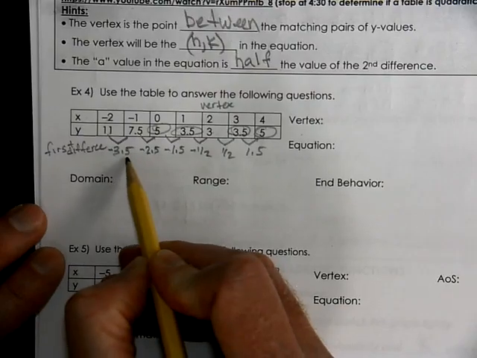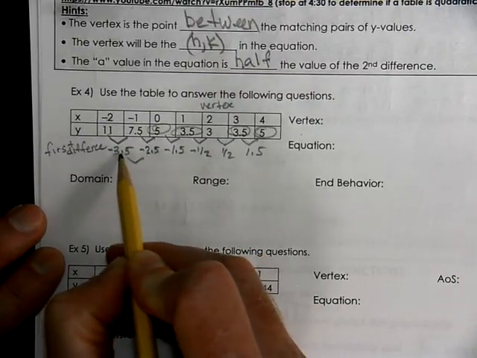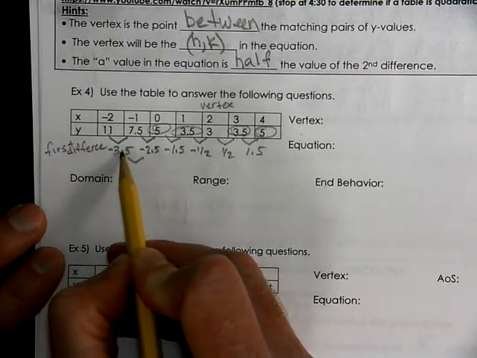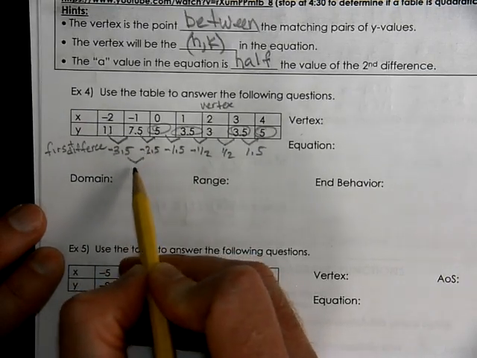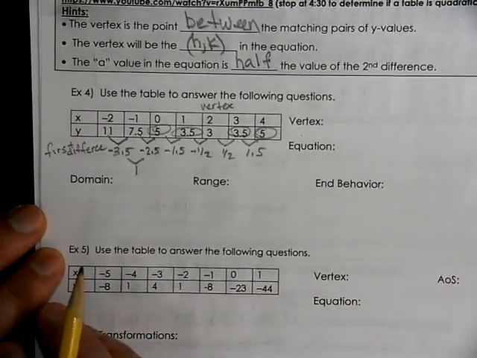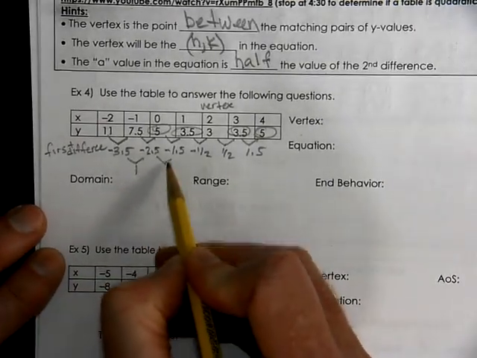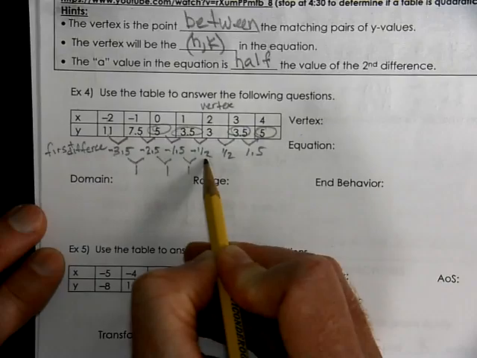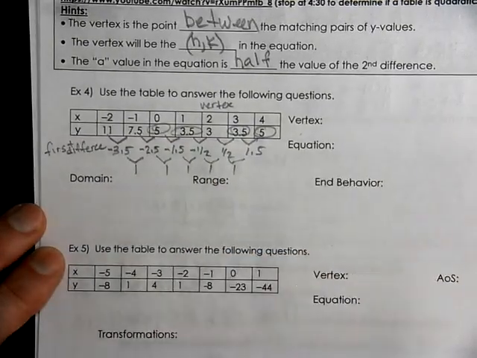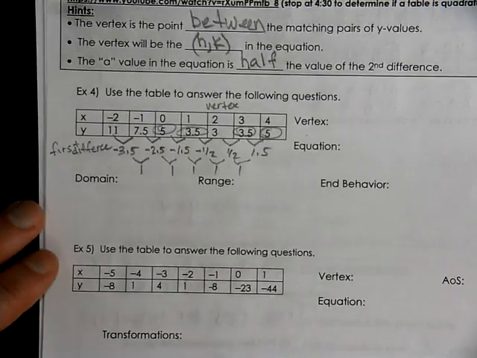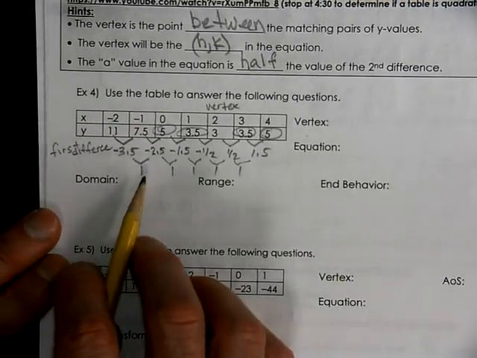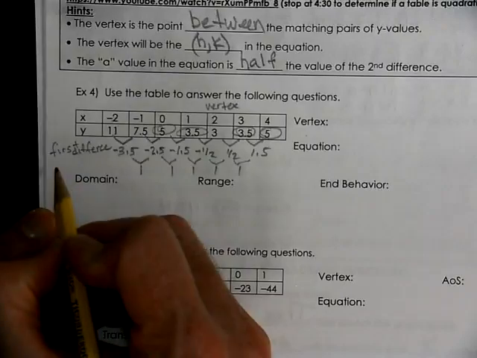So let's check it again. That distance working from negative 3.5 to negative 2.5 is positive 1. Positive 1, 1 to the right, 1 to the right, and 1 to the right. Now we have a constant second difference.